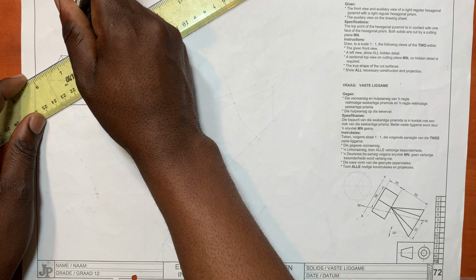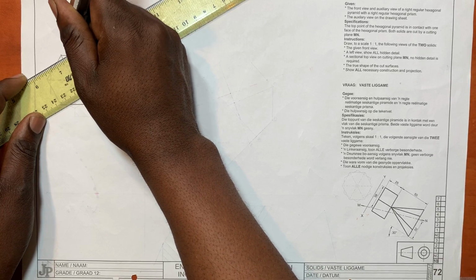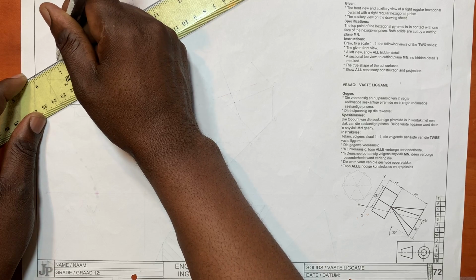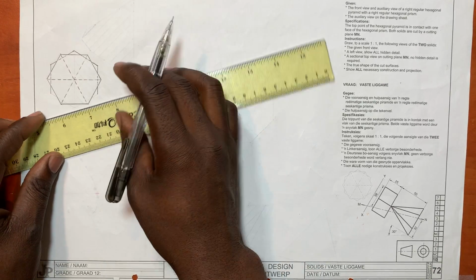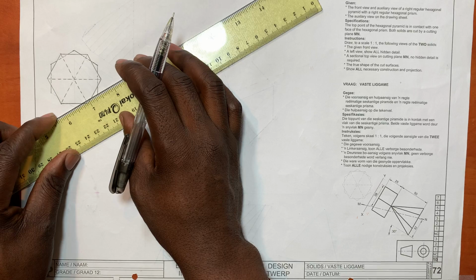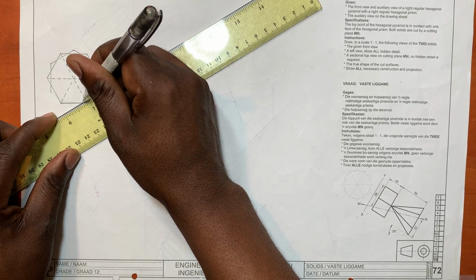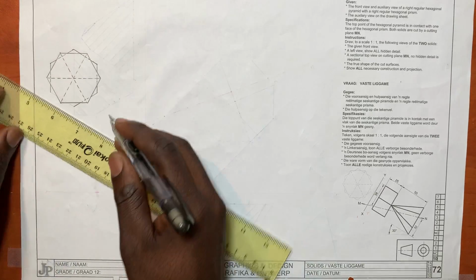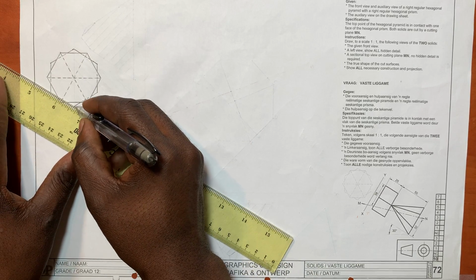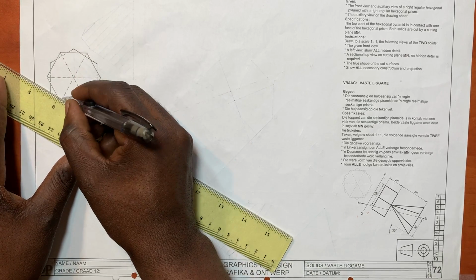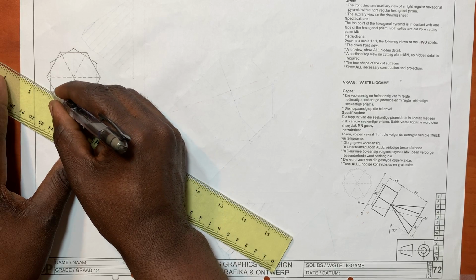Solid from here till here. Then here, hidden, then solid. Solid from here till here, hidden, solid. Hidden, then solid.